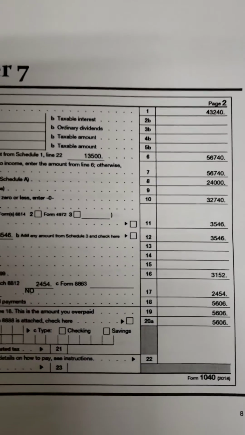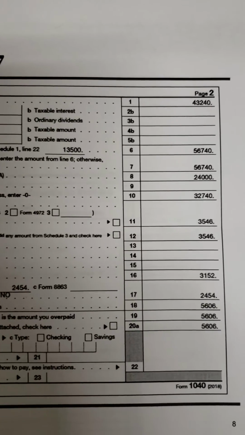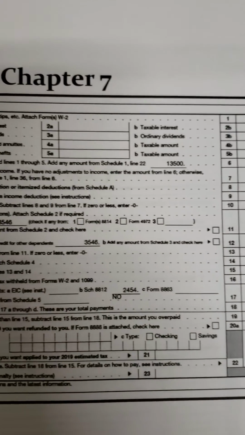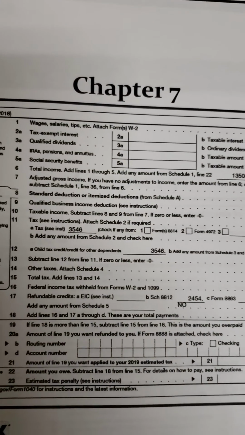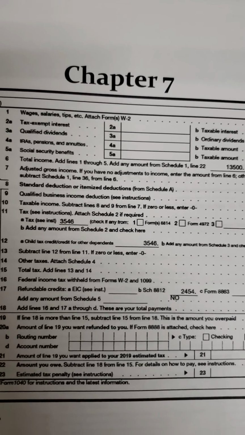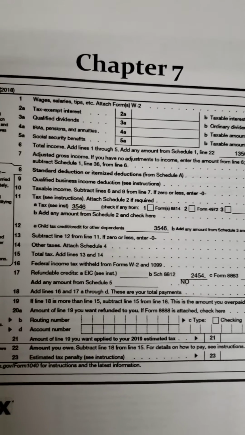Okay, come back over. So they took the standard deduction, and then we subtract, and we get $32,740 on line 10. Okay, and then what do we notice? Child tax credit. Okay, $3,546.